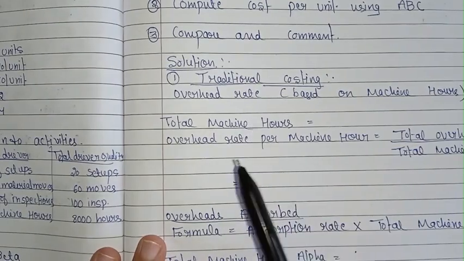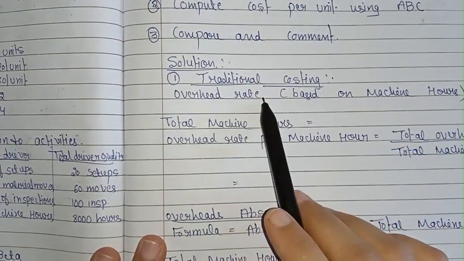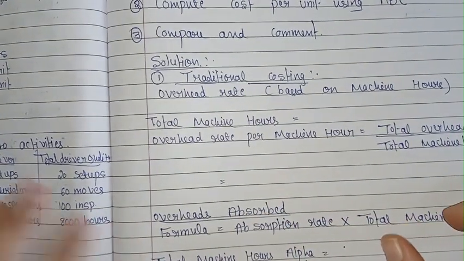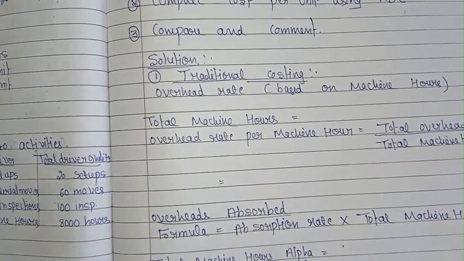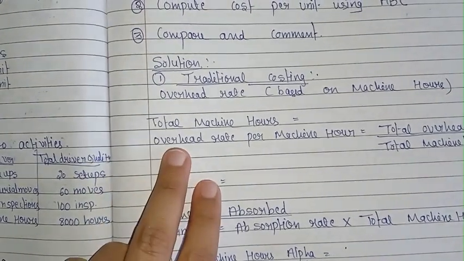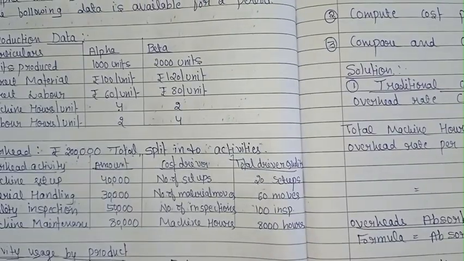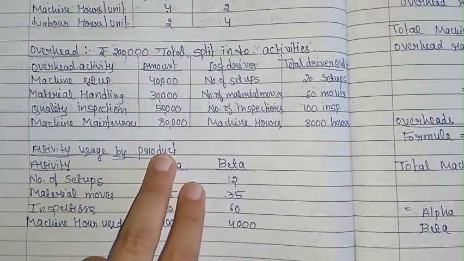First, what we have to do, we need to solve under traditional costing. Here the overhead rate is based on machine hours. Right? So total machine hours first we need to find out. See here, they have given it in the activity usage by product, right?